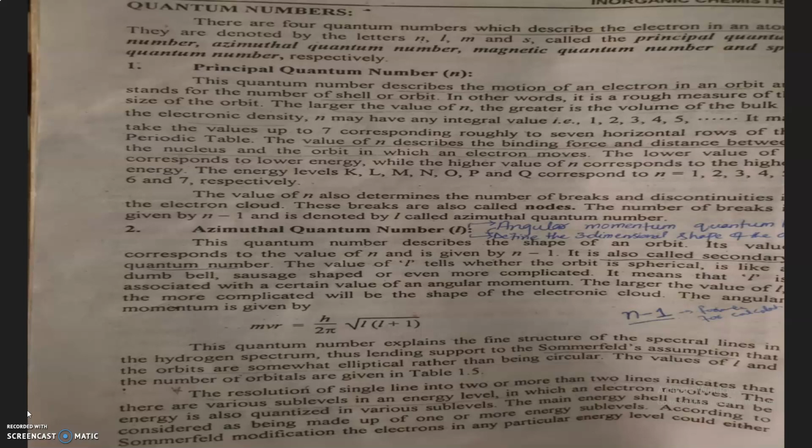The value of n describes the binding force and distance between the nucleus and the orbit in which an electron moves. It also tells you the binding force or the force of attraction between the nucleus and the orbit in which the electron is present. The lower the value, the lower is the energy. Like if n's value is 1, it has the lowest energy level, and if it has 7 or 5, it has the higher energy levels, while the higher value of n corresponds to the highest energy levels.